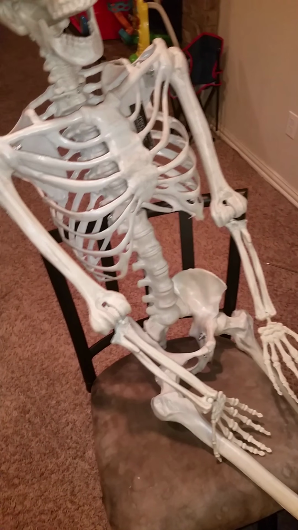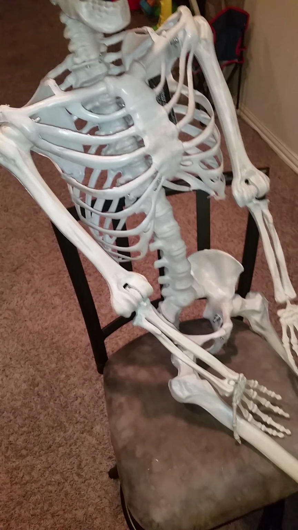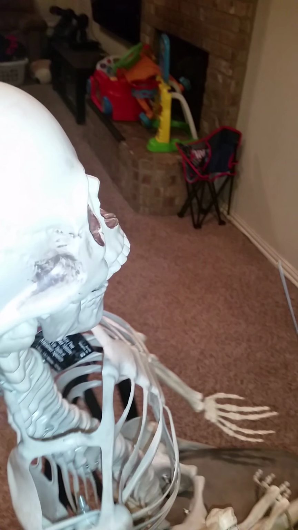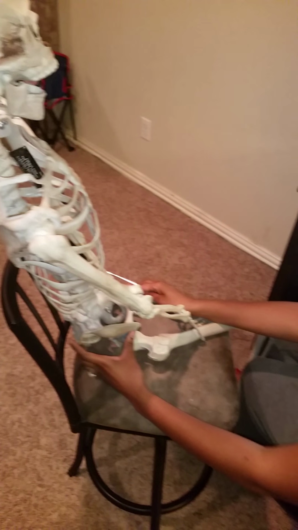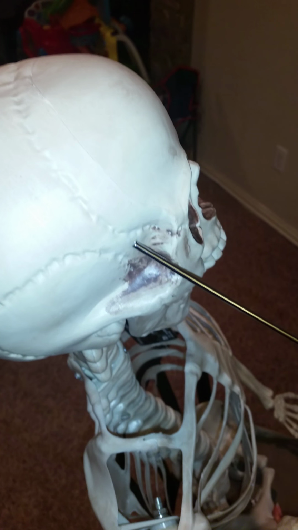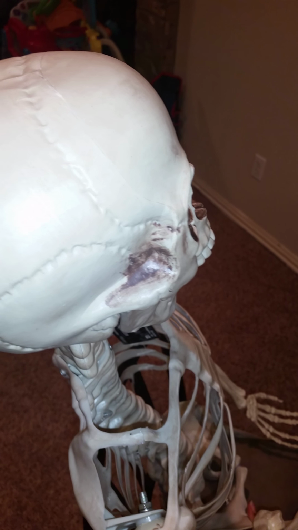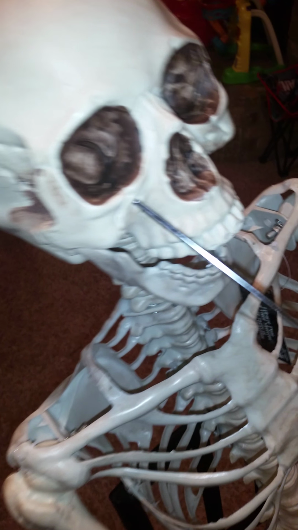The next exercise is the skull marking. The first one will be the greater wing of the sphenoid bone, which will be right up here. After that will be the infraorbital foramen, which will be these little hole markings right here.